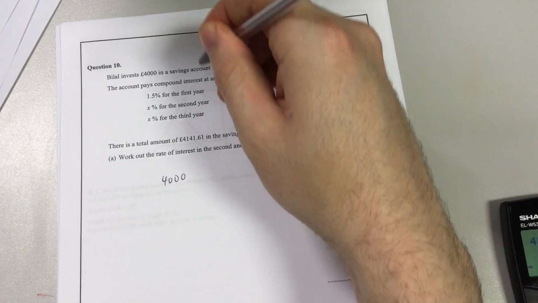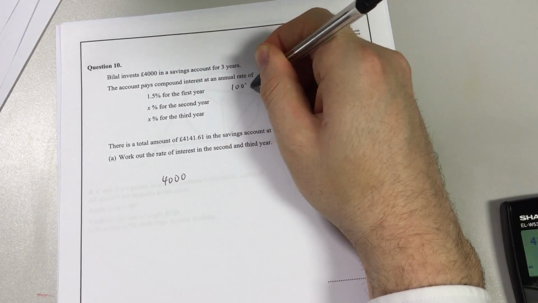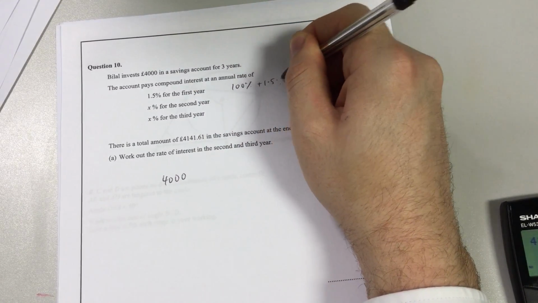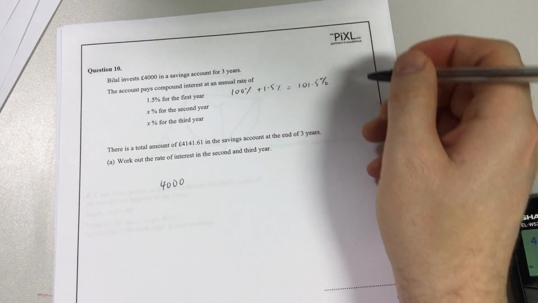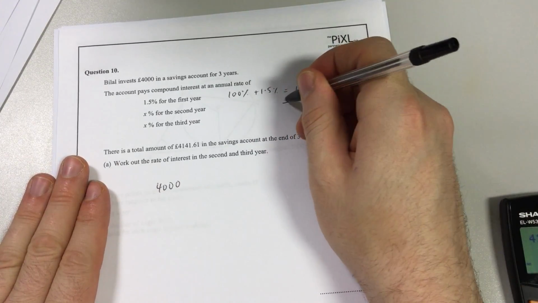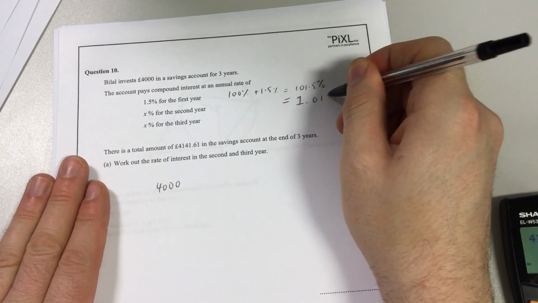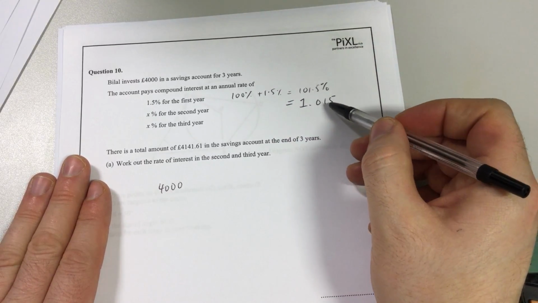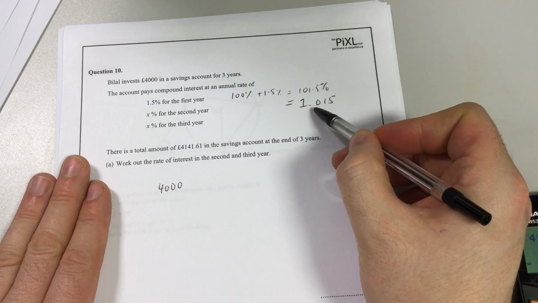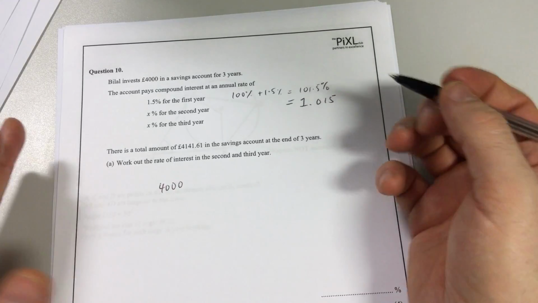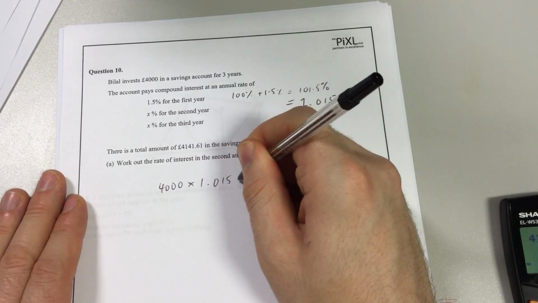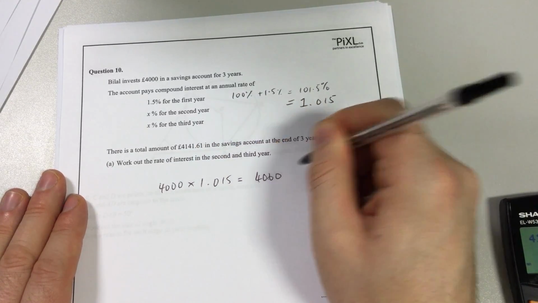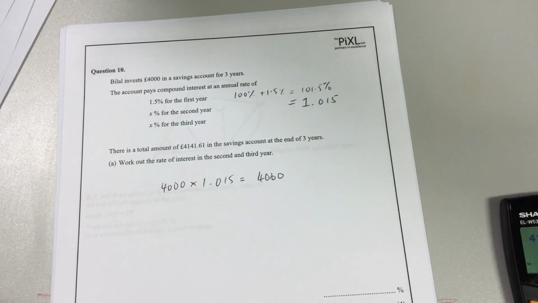Because it's a 1.5% increase, it would be 100% add 1.5%, which is 101.5%. As a multiplier, that is 1.015. You can see the 0.015 has been added to 1. So that's my multiplier. I'll do that, and it'll give me that. So that's after year 1.